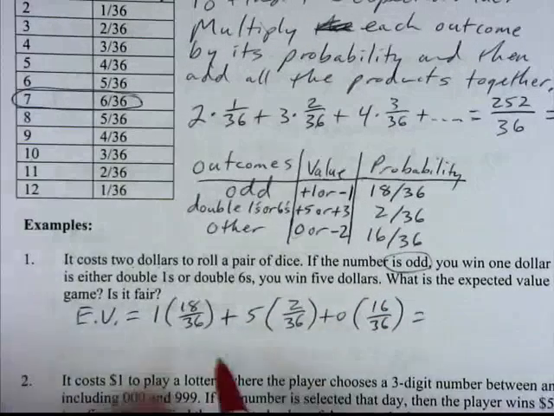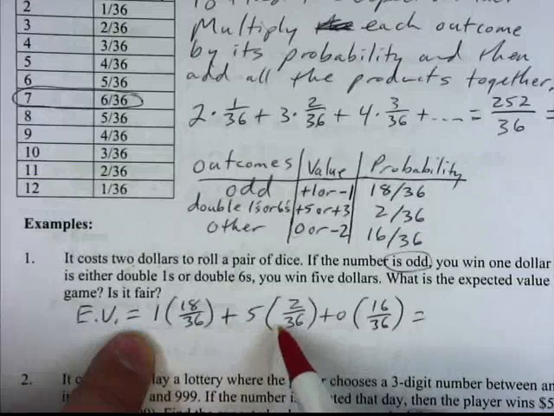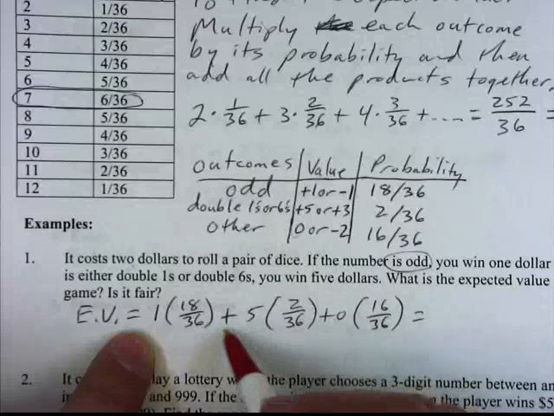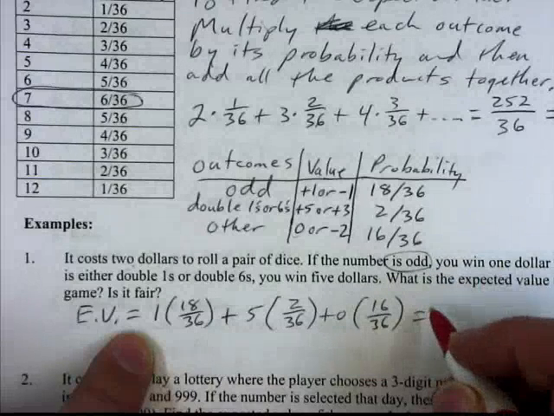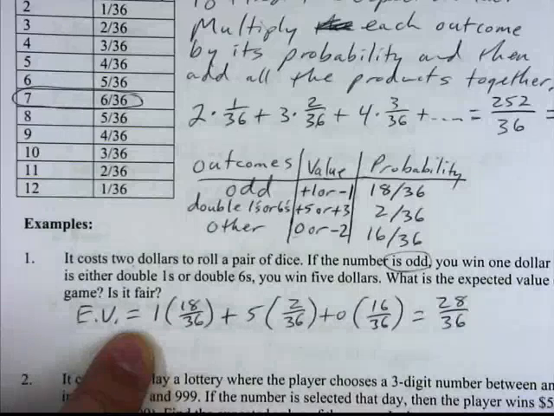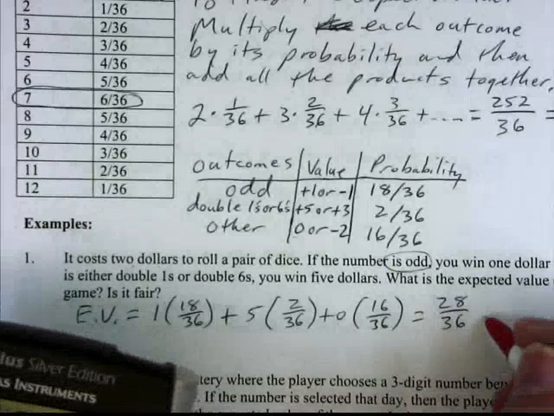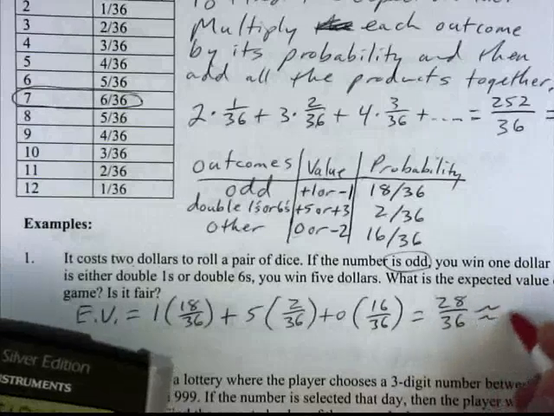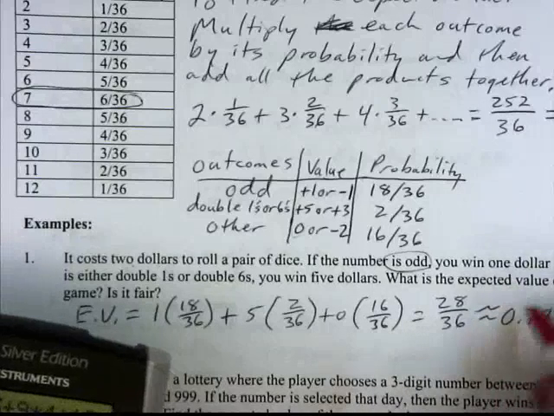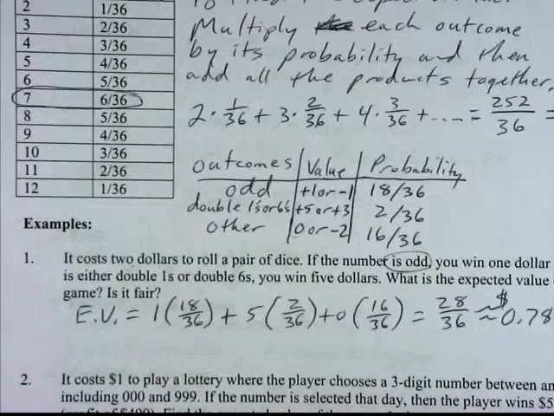So when I do that, notice I'm going to get 18 plus 10. That's going to give me 28/36. All right, so my value, 28/36, is going to be about 0.78. So my expected value is about 78 cents.